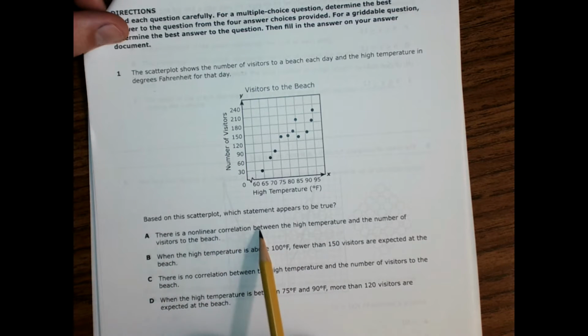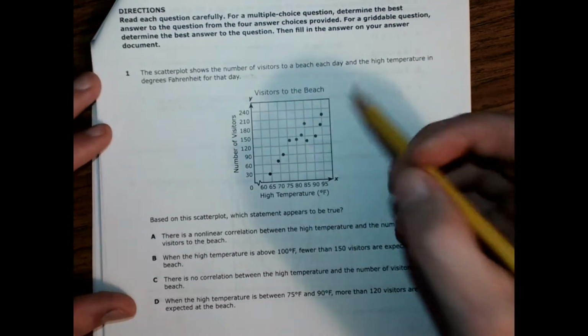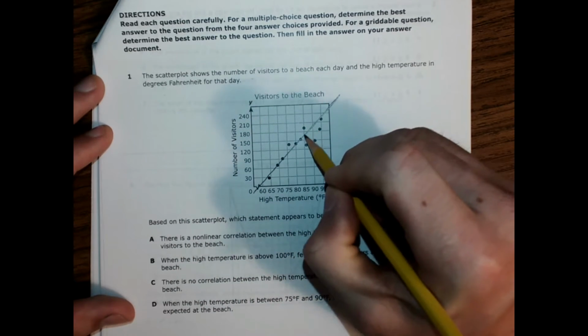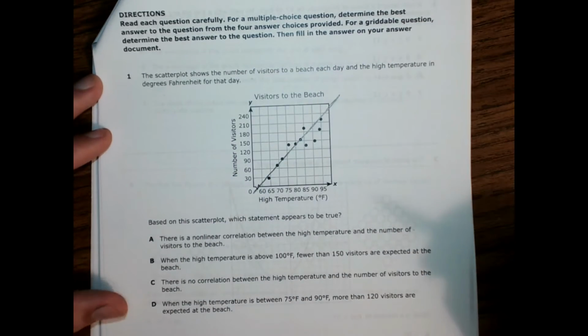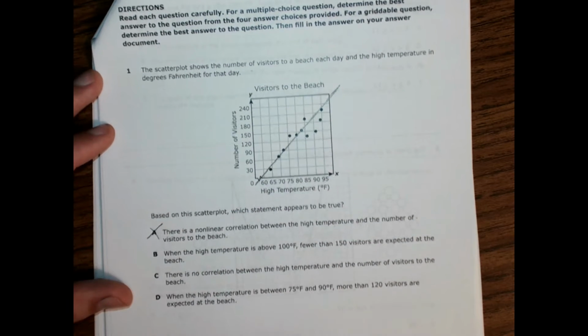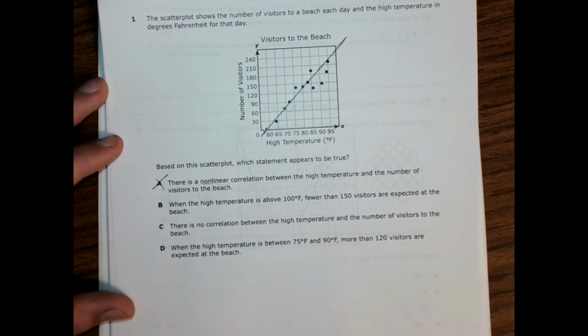There is a nonlinear correlation between the high temperature and the number of visitors to the beach. That's clearly false. It would be very easy to draw one straight trend line through that data. And that line, it's a linear correlation, so we'll rule out the possibility of a nonlinear correlation.